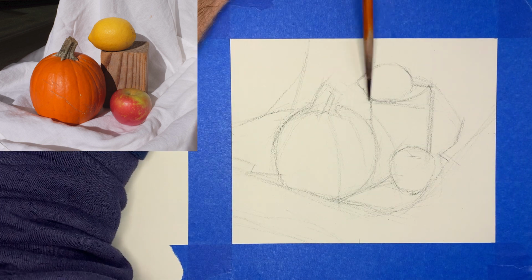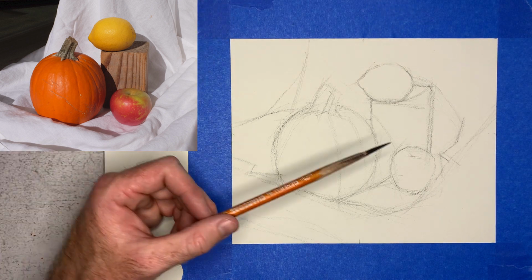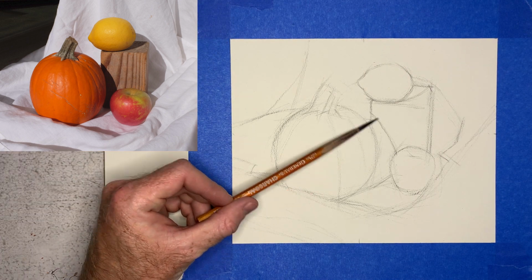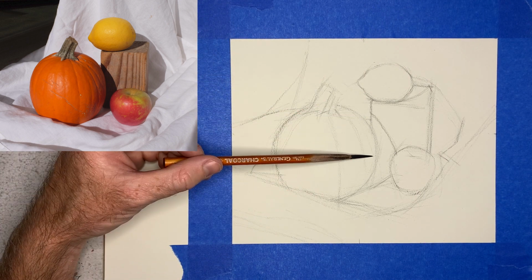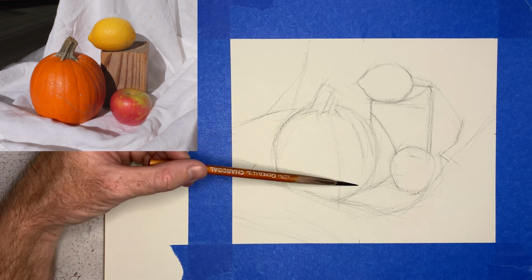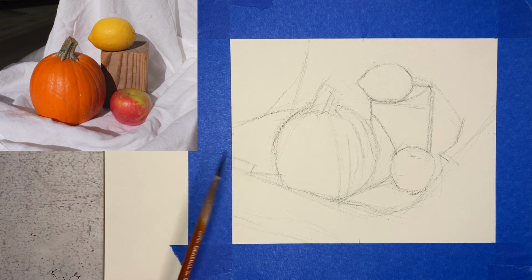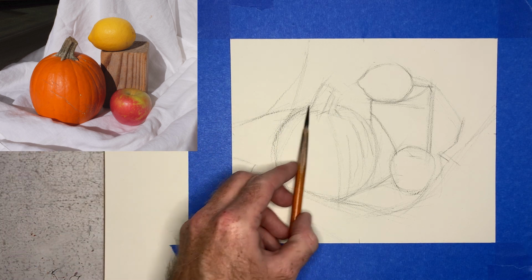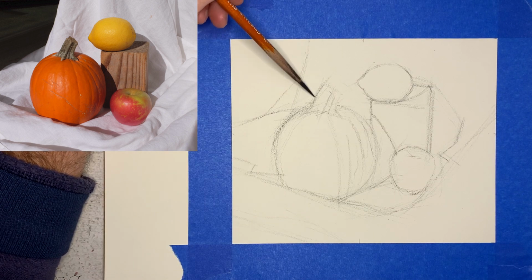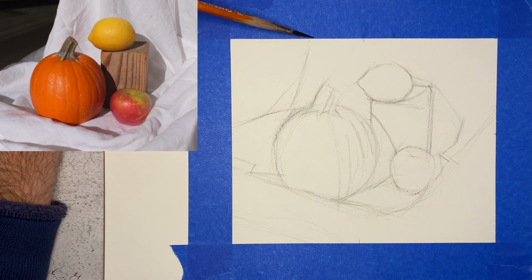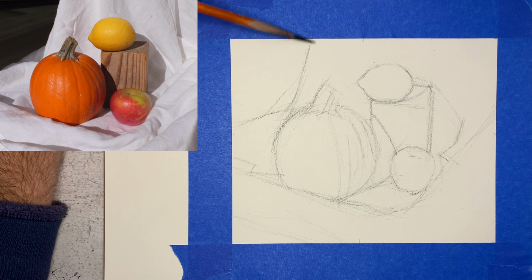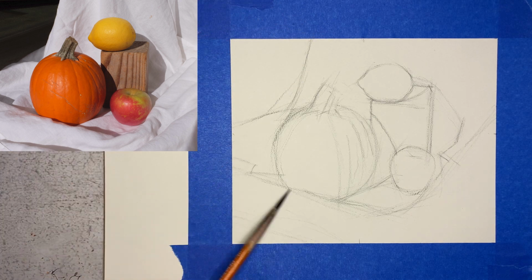So I'm just trying to stay light and soft and loose and general. I'm trying to not just see the whole picture. I want to see the whole picture plane all at once and get the proportions as accurate as I can. Using different comparative measurements, trying to get everything in the right place. Trying to get the arc of that pumpkin right.